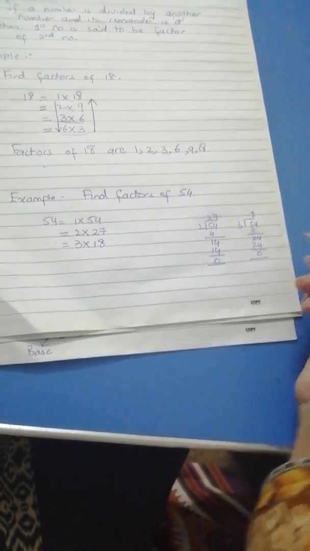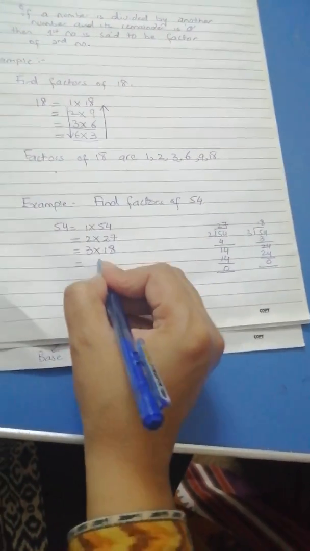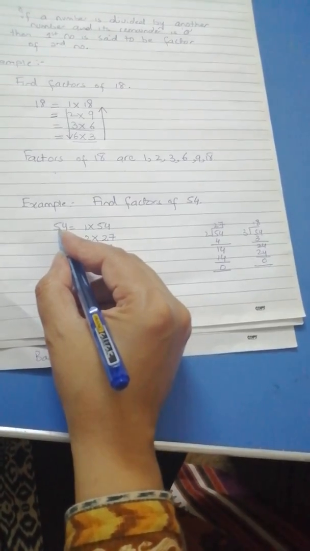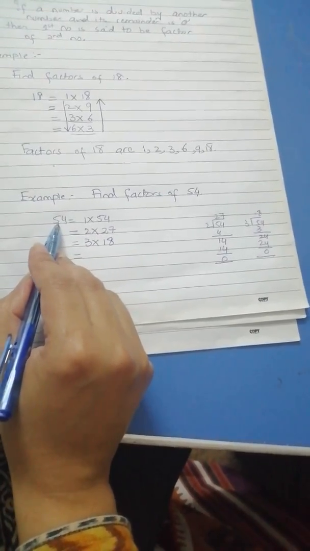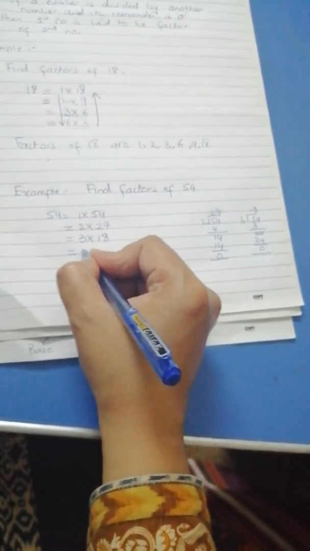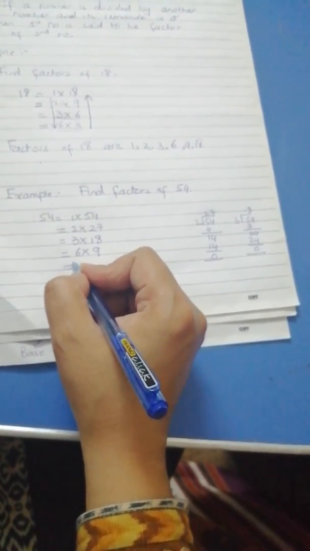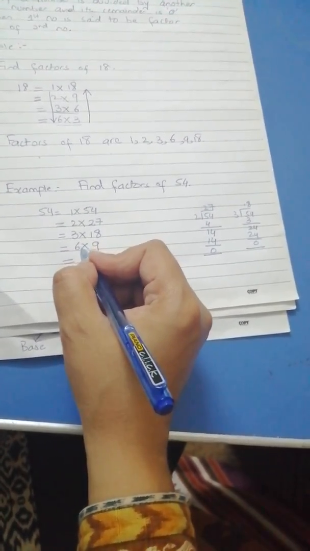We have to continue until repetition starts. 54 is not divisible by 4. Then 5, 54 is not divisible by 5. You can check it. Then 6, 6 9s are 54. Then 7, then 8: 54 is also not divisible by 8.